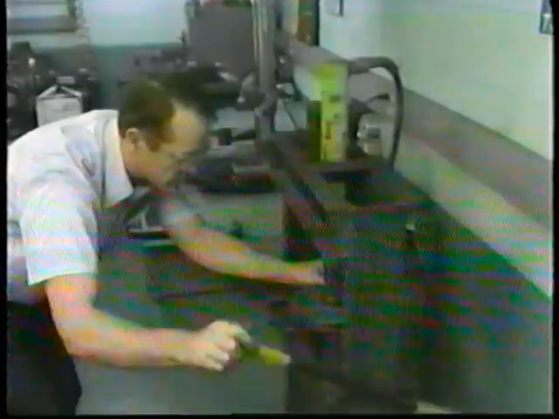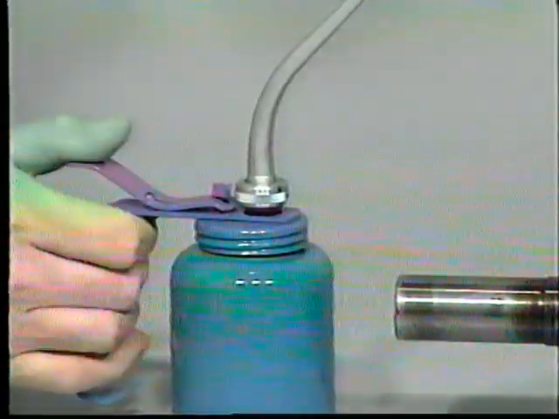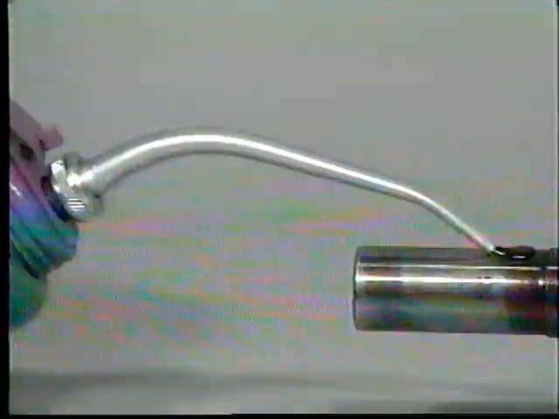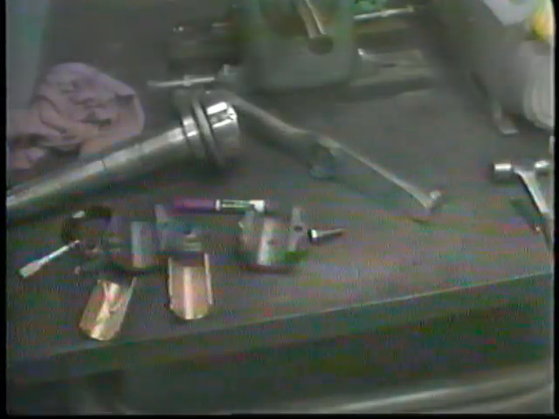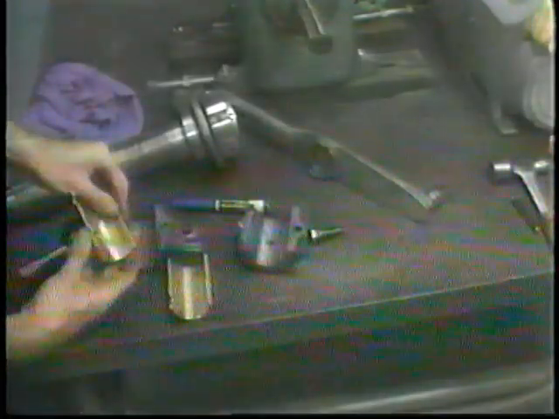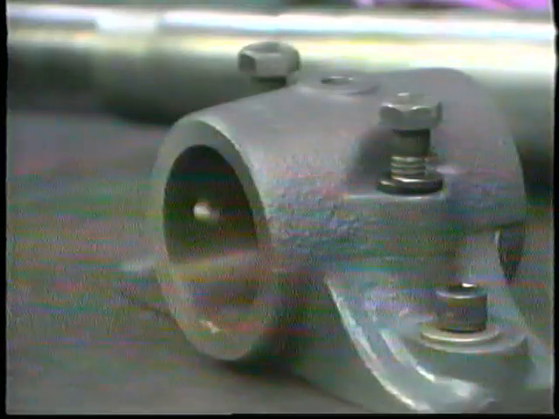Never use a block of wood, because the force of the press may not be applied evenly to the top surface of the bearing. When installing a bearing on a shaft, you should apply oil or grease to ease assembly. Large plain bearings are often installed in half shells, like this. Installing these shells correctly is a precision operation.